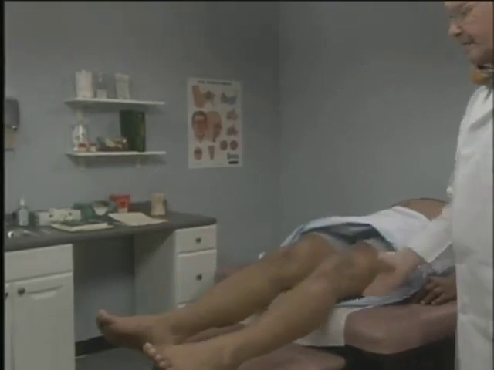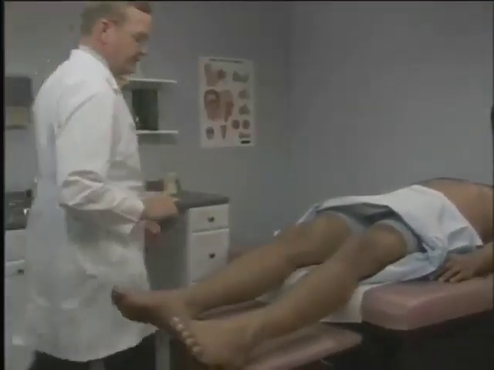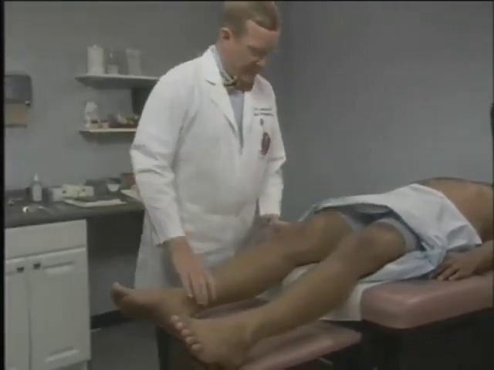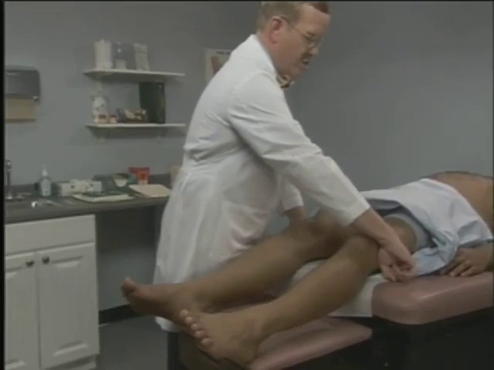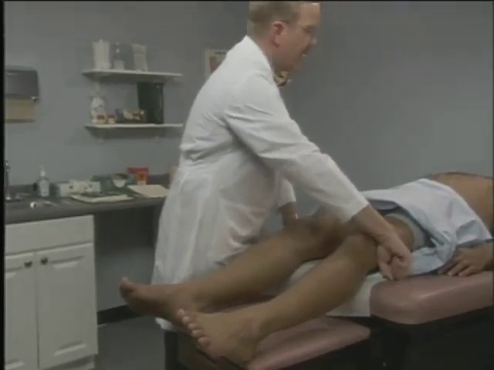To test hip abduction by the gluteus medius and gluteus minimus, place your hands firmly on the table outside the patient's knees. Now I'm going to put my hands outside both legs. Ask him to spread his legs against your hands. Push your legs out against my hands. Ready? Push.